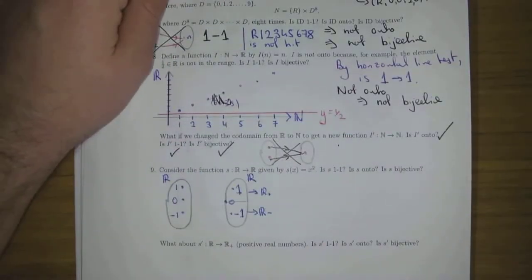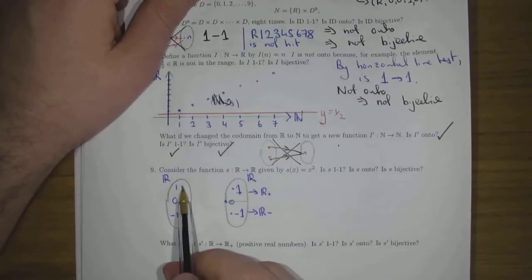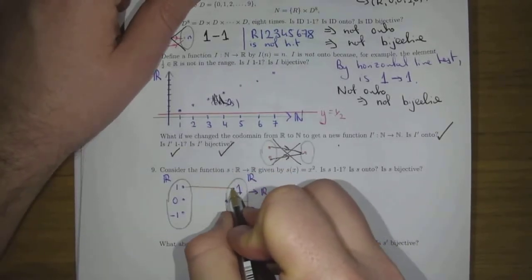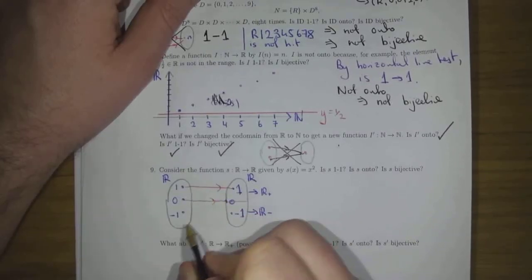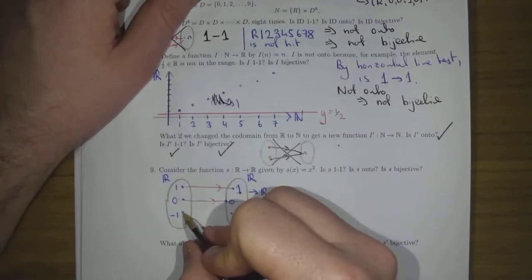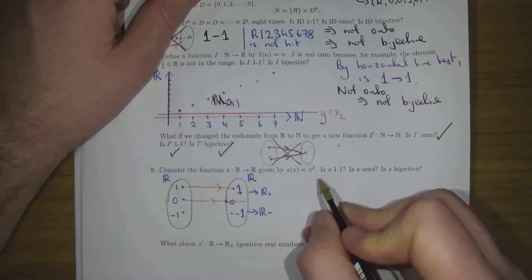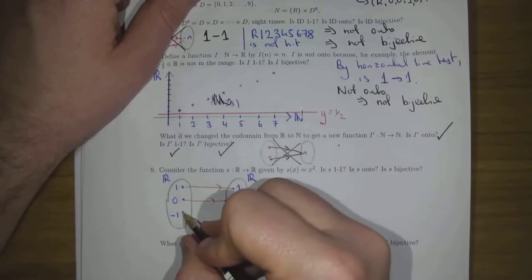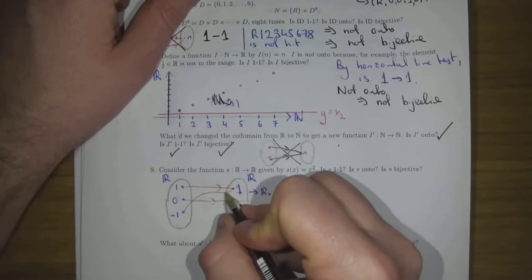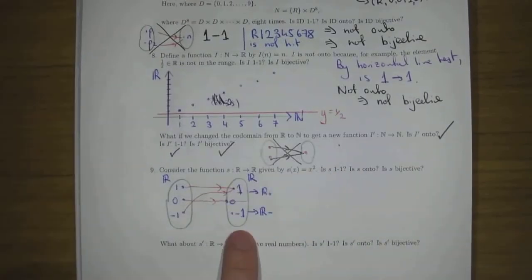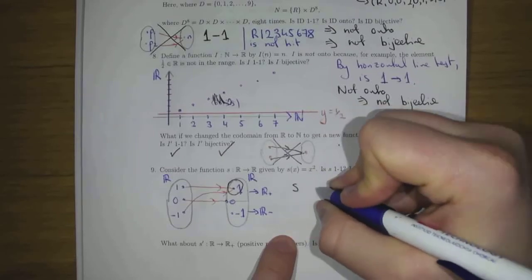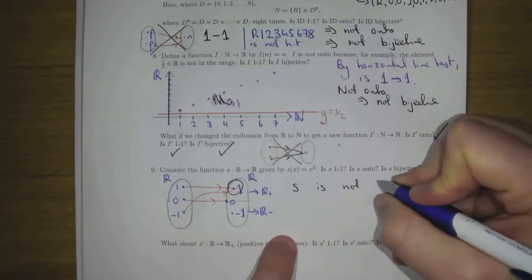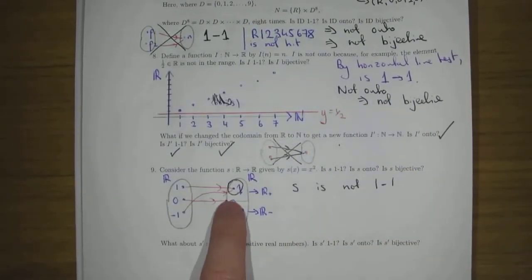Okay, so let's just draw some of these. So 1 squared is 1. 0 squared is 0. Obviously you can't represent everything. And look at -1. -1 squared, -1 by -1 is +1. So we can see straight away that it's not 1-to-1. S is not 1-to-1 because two different numbers hit 1.